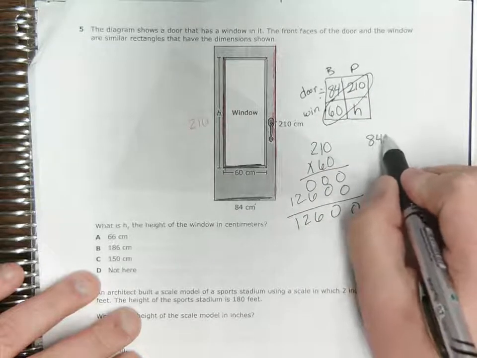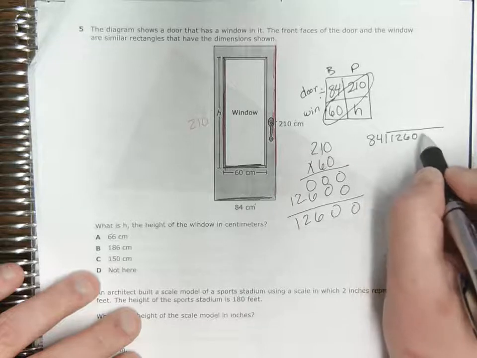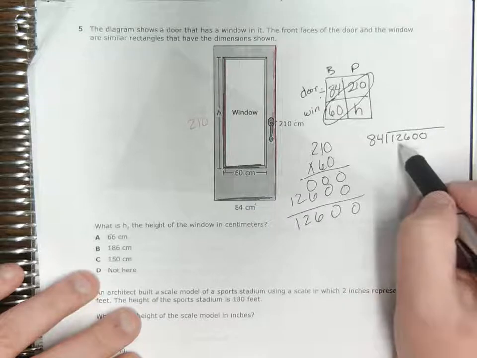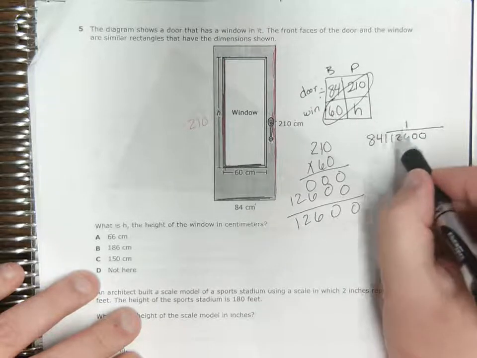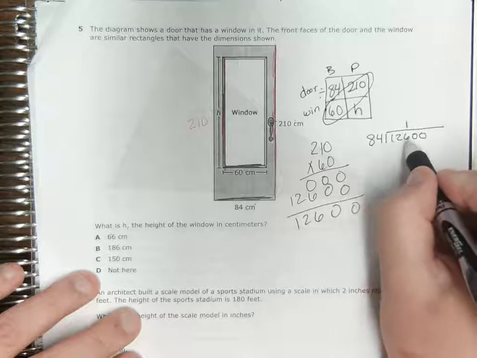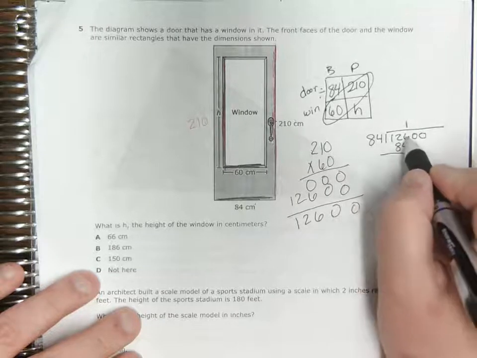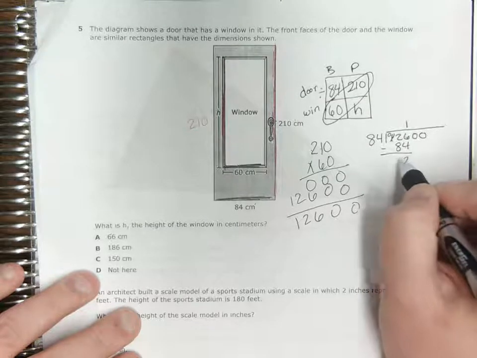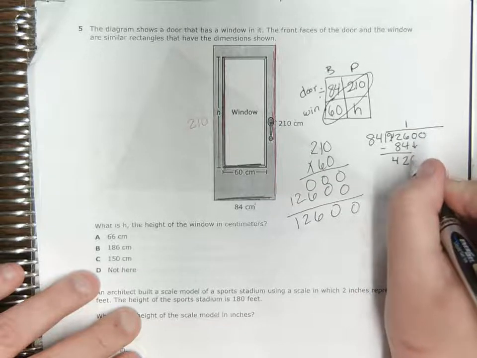So 84 goes into 12,600. Okay, 84 doesn't go into 1, it doesn't go into 12, but it does go into 126. But it only goes in once, because if I do 80 twice, I get 160, and that's way more than this. So we're going to do 84. 6 minus 4 is 2. 12 minus 8 is 4. Bring down the 0.